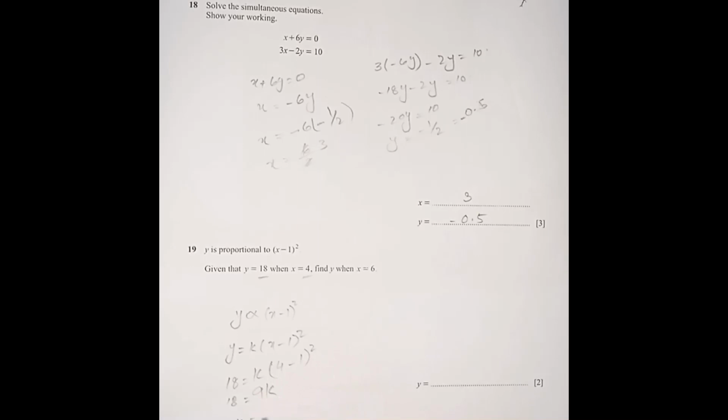So k is equal to 18 over 9, so 9 2s are 18, so k is 2 now.